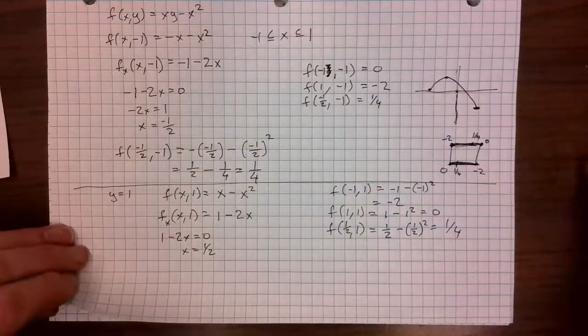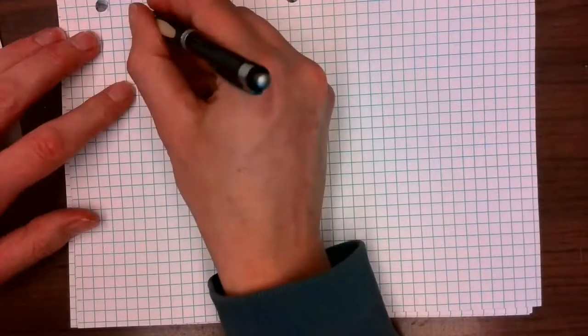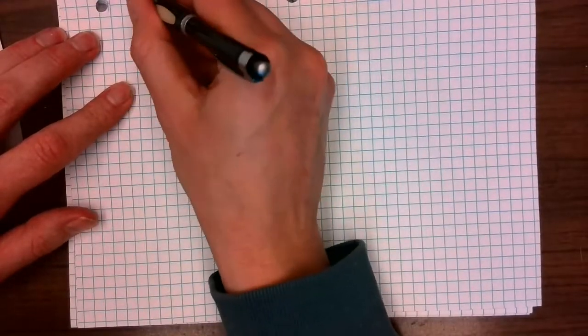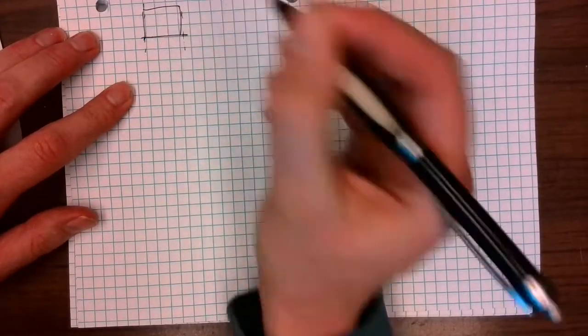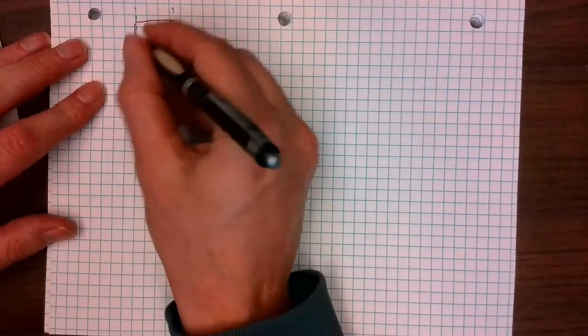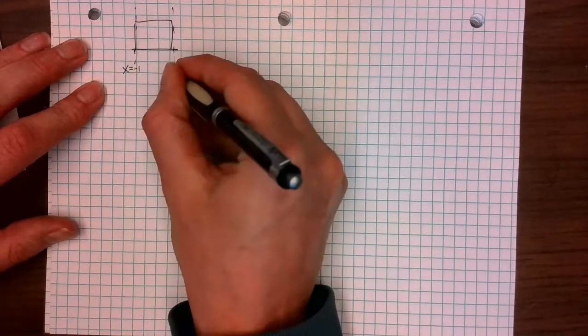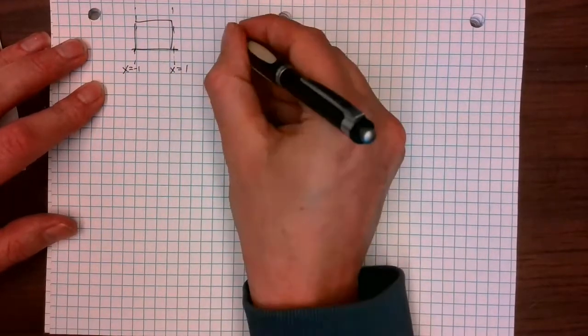Okay, so now, well, let's look at the vertical sides, right? So on the vertical sides, on that picture, this is where x is -1. This is where x is 1, right?